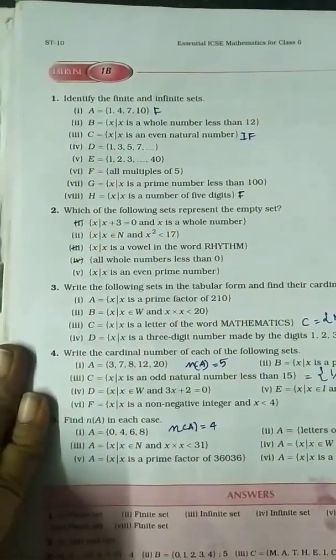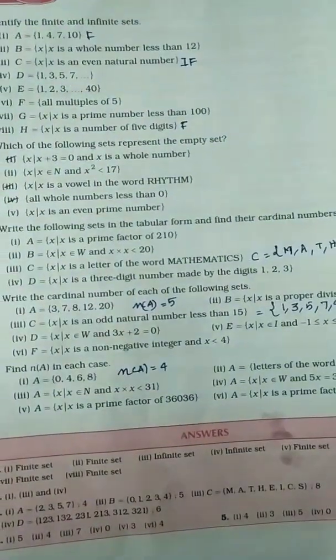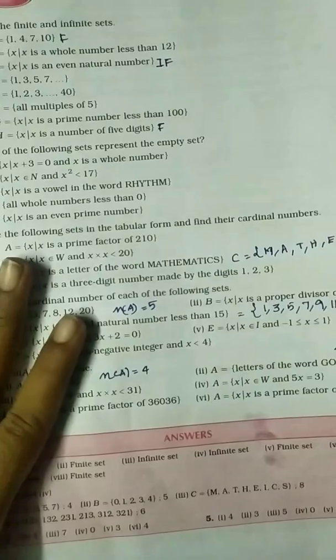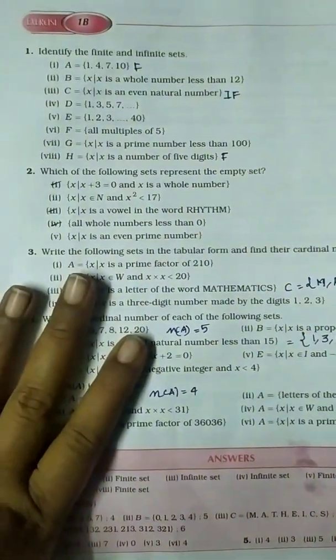Now, identify the finite and infinite set. A is equal to set of all 1, 4, 7, 10. It is a finite set. You have 4 members in this set. Next one is infinite. Look at the third subdivision.